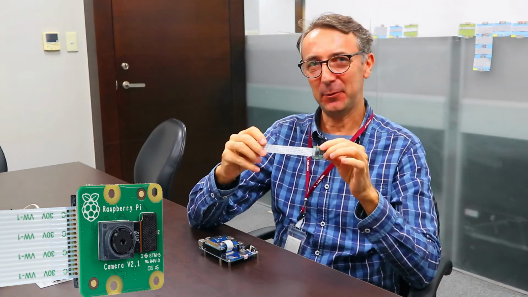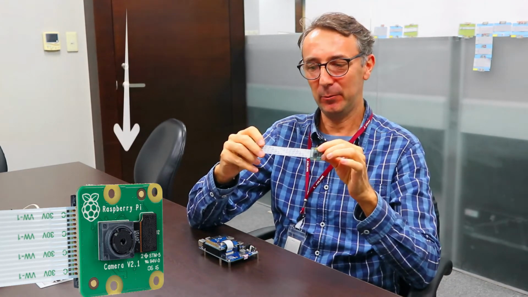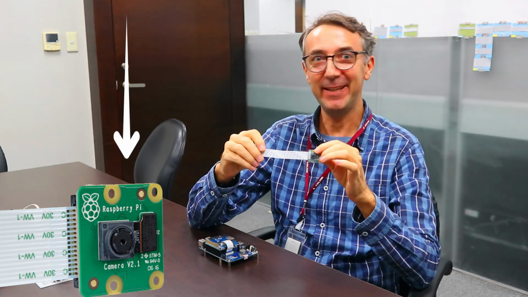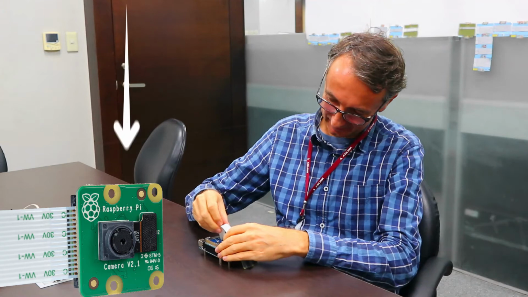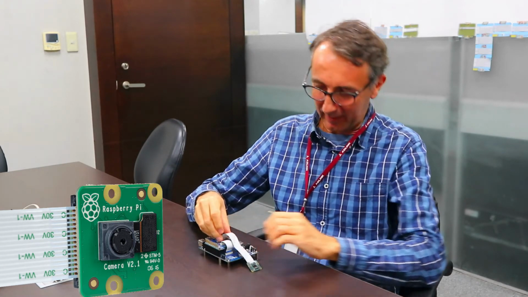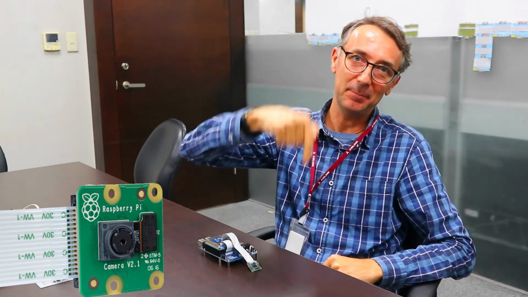Do you think that Raspberry Pi camera will work on our Pi? Yes, absolutely. Let us execute the code, and for other connections, please check the links below.